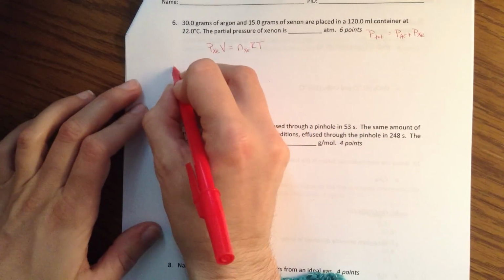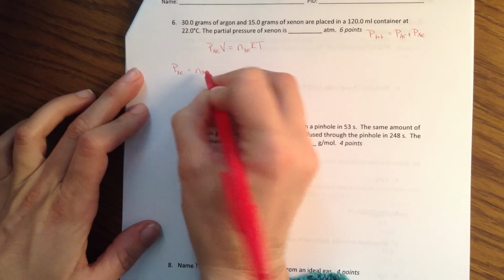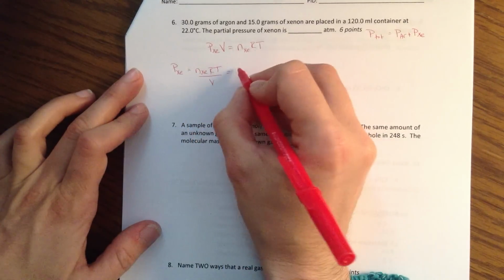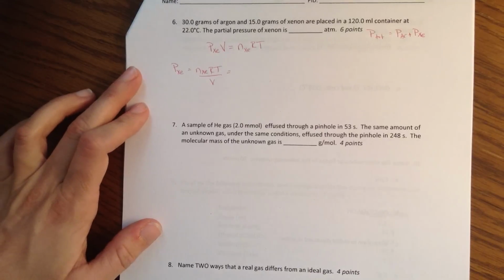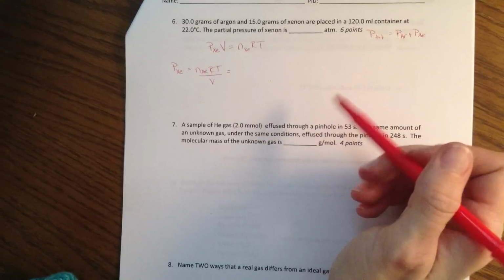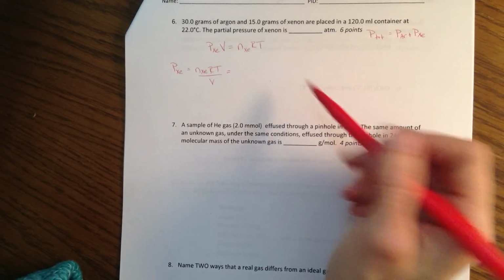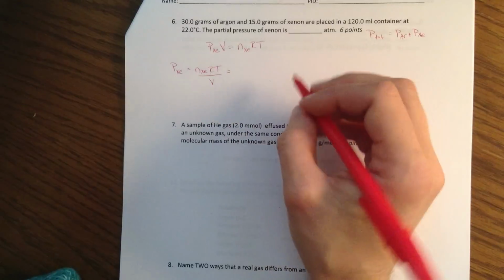So, isolating for pressure, partial pressure of xenon, P_Xe equals the number of moles of xenon times RT over V. All right, so we've got the number of moles of xenon. Now, what I'm going to do is combine this problem. You can do this in 2 steps, but I'm actually going to convert grams to moles as part of setting this up.